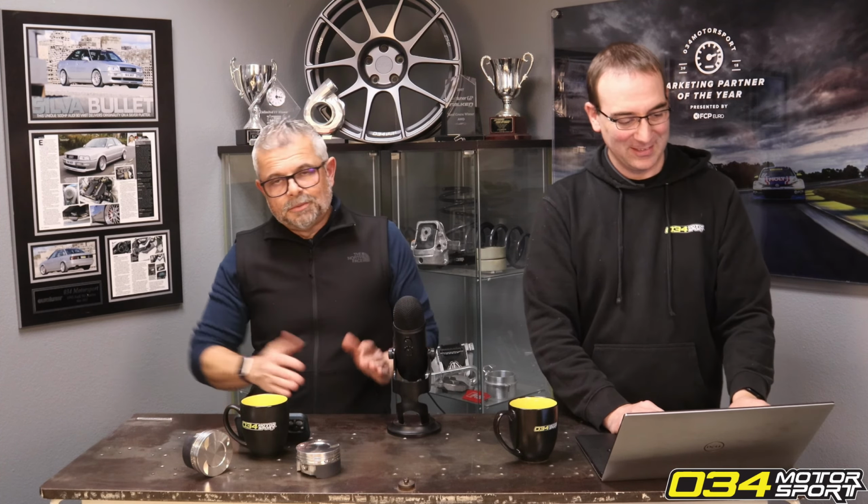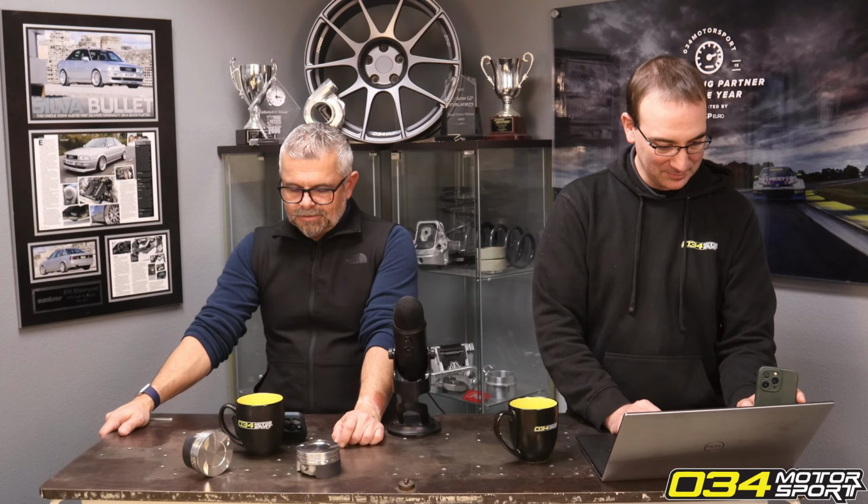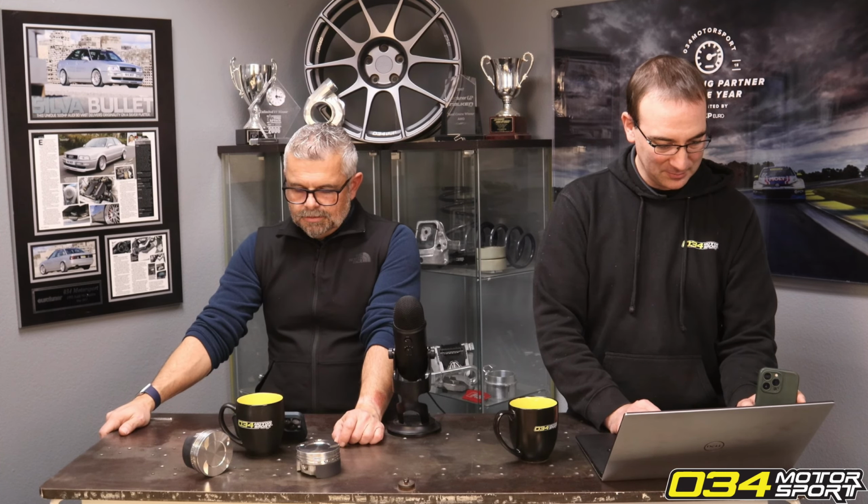I'm considering a 034 Stage 1 tune, adding an air intake system and dynamic plus sway bars. How much horsepower would that take me to on my 2018 Audi SQ5? I think he's asking what kind of power he's looking at with the intake on there as well. Did he say he's on Stage 1? He's considering it. Okay. Yeah, we have published numbers up.